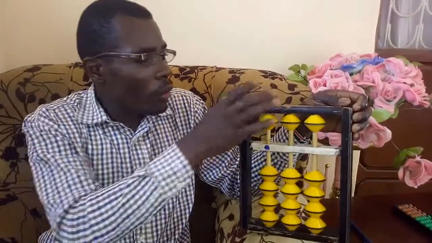Now, parts of abacus. One, we have frame. This outer part, we call it frame. Without a frame, it means we don't have abacus. Now, the work of this frame is to enclose our abacus. Two, we have this middle line, we call it beam. The work of this beam is to divide our abacus into two parts, as you see.